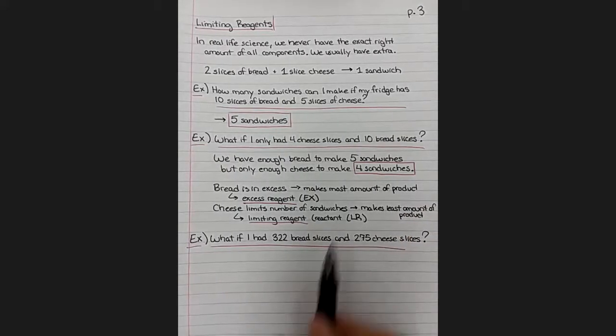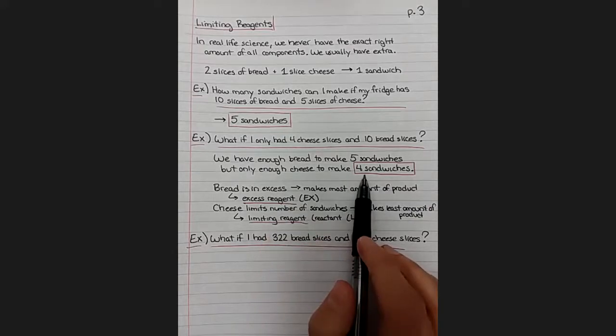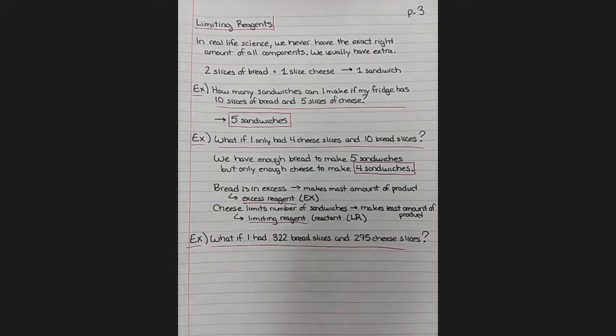There we go. So the cheese made the least number of sandwiches, so that meant the cheese was the limiting reagent. There can only be one limiting reagent, but you can have many excess reagents. And so this is going to be a useful skill when we start to increase the number of reactants to numbers that are a little bit more uncomfortable to do in our head.